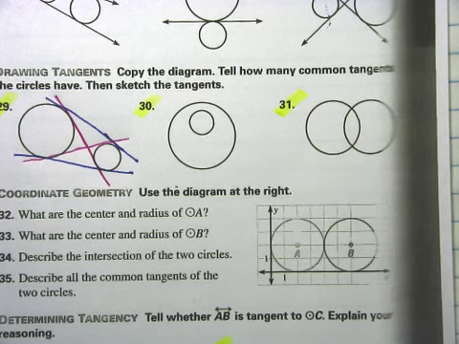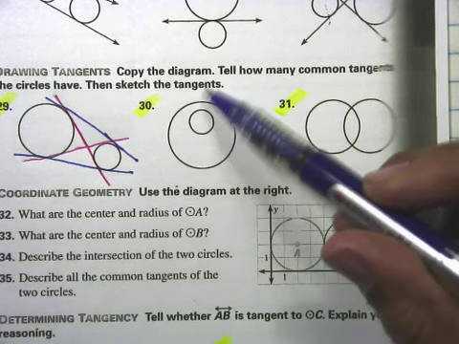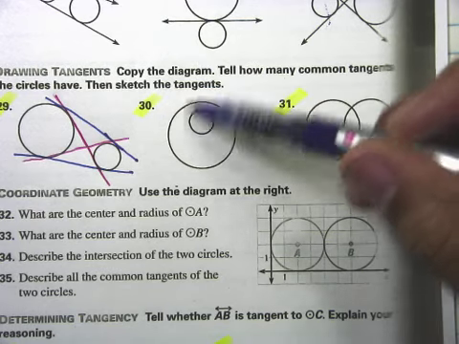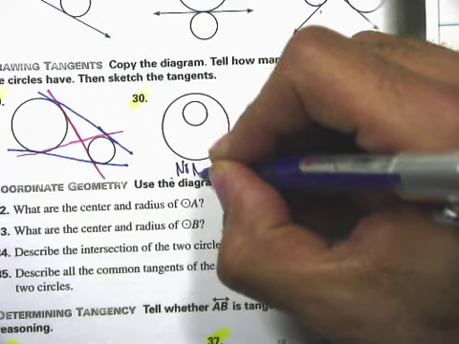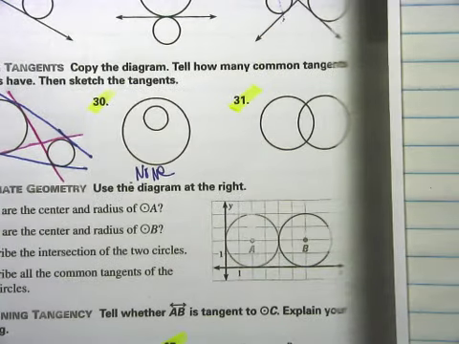Number 30, they have no common tangents. These are actually not even concentric circles. But I can't draw any tangent lines without going through the circles, which would make it a secant line. So it would have none.